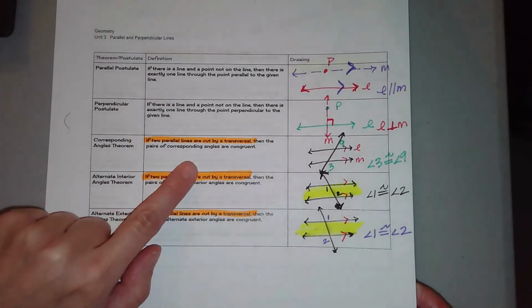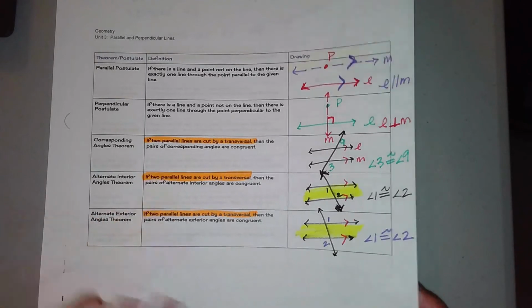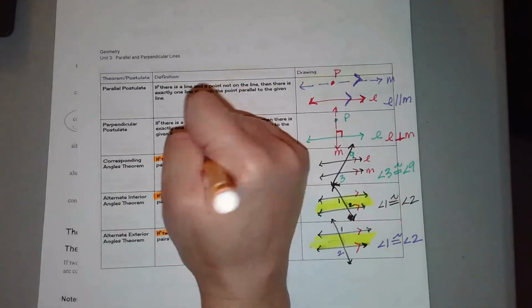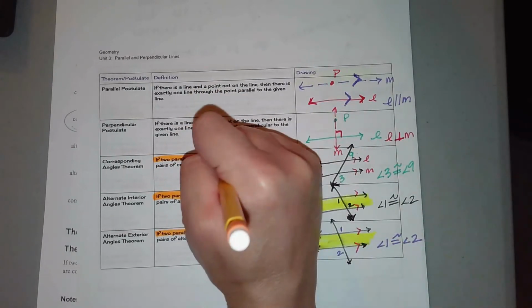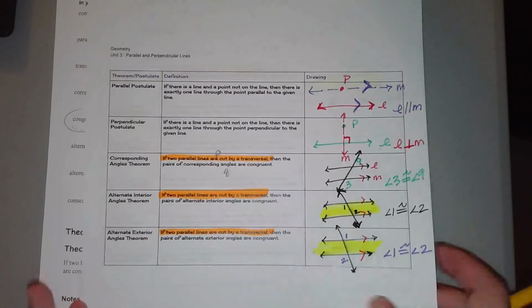If 2 lines are cut by a transversal, then the pairs of corresponding angles are congruent. So what a converse is: "if" is the P part, and the "then" is the Q part. So if 2 lines are parallel, then the corresponding angles are congruent. Well, if we're going to do the converse, it would be literally the opposite of that, right?